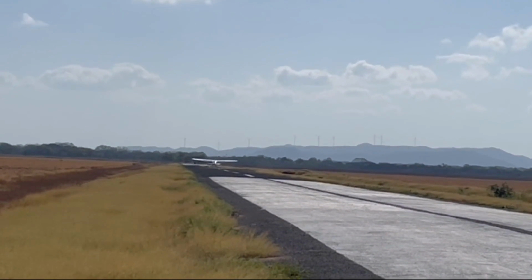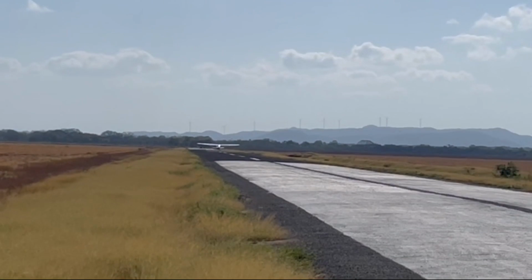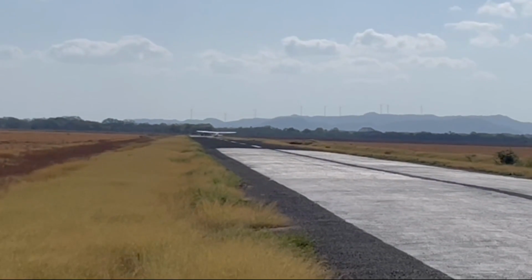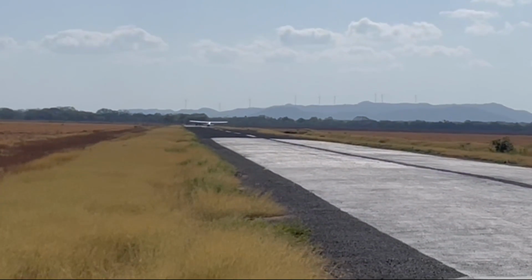So why did this airplane float? It was not coming that fast. What made it float?